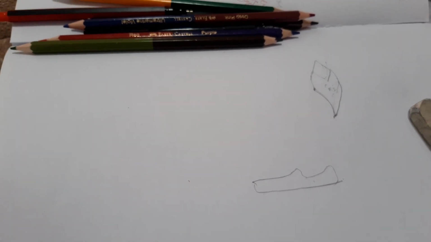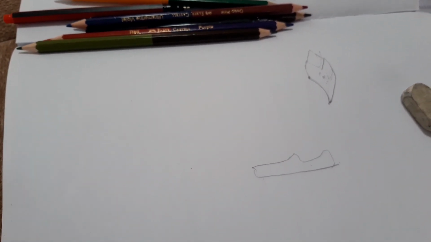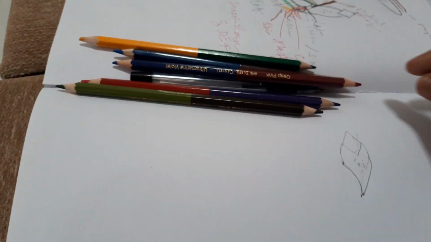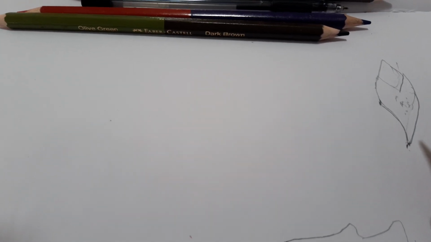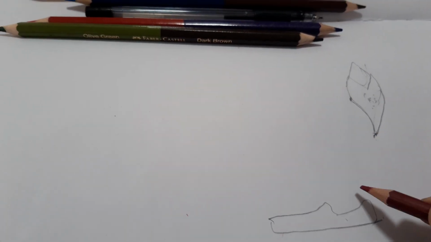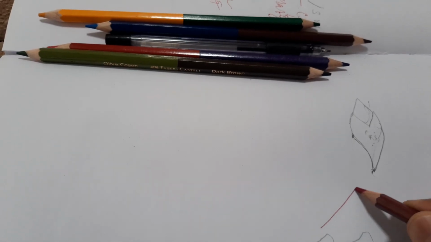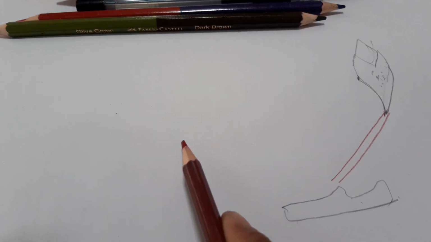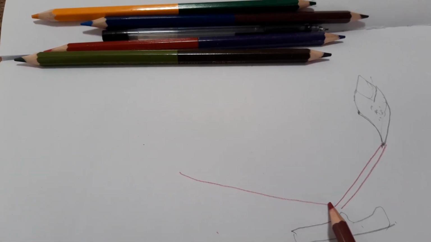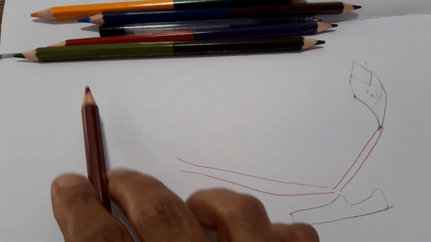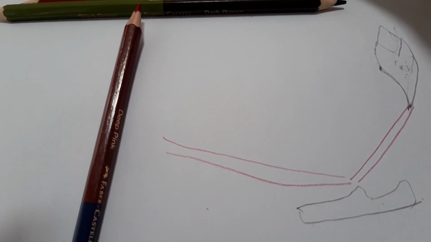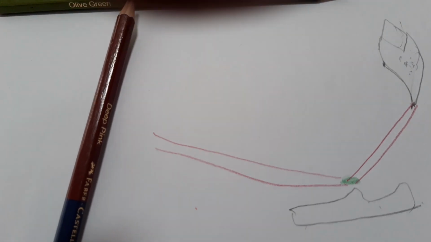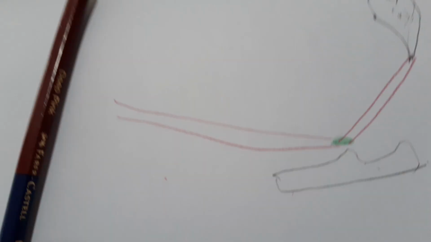Okay. So now let us draw the outline of the region first. So for that you are writing the two muscles here. So we could see taking origin from the mandible, the anterior belly of digastric. Then here posterior belly of digastric. And these two were connected by an intermediate tendon.